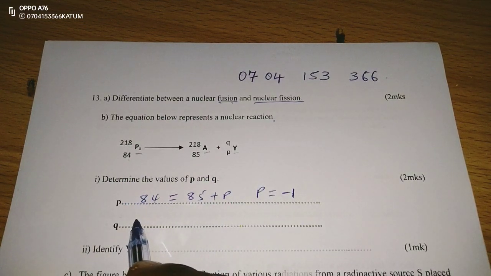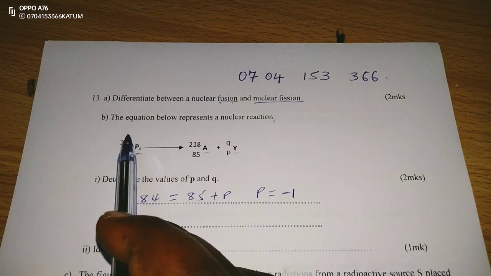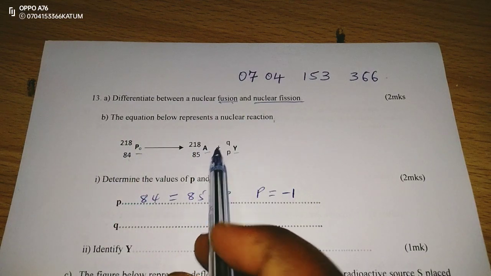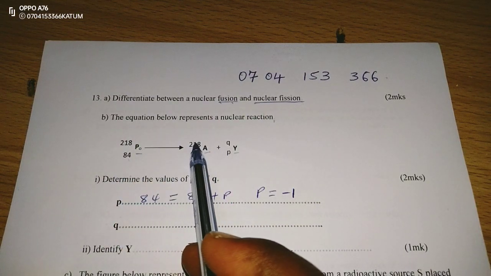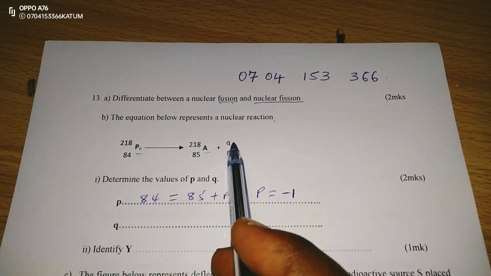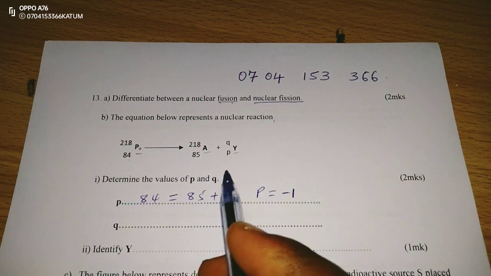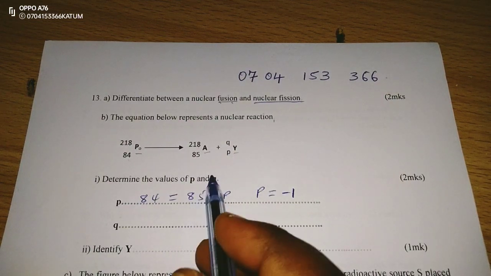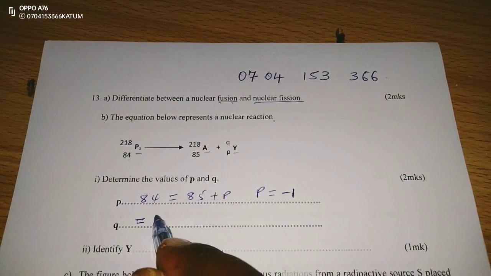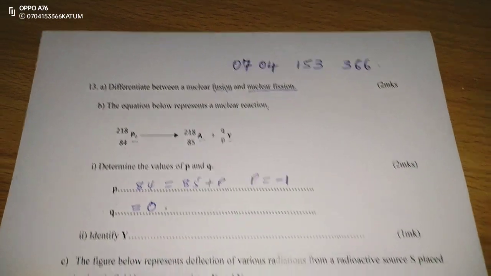The other one is Q. The two sides are supposed to be the same, but because the mass number is not changing, it means the mass number for the radiation which was emitted is just 0. Therefore, Q equals 0.